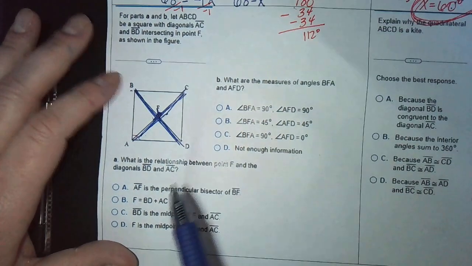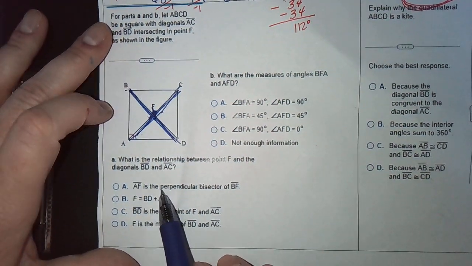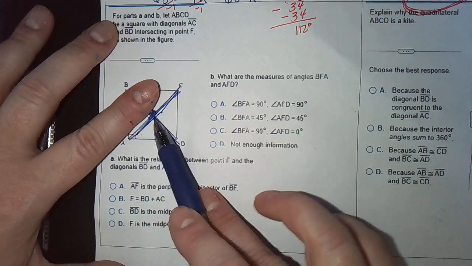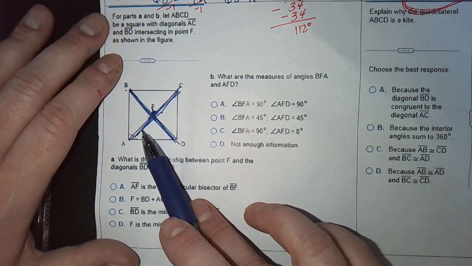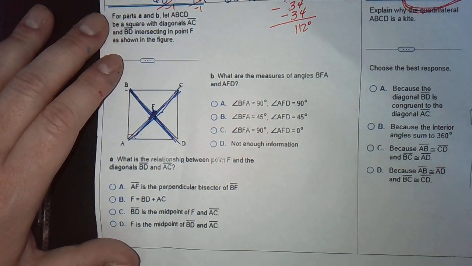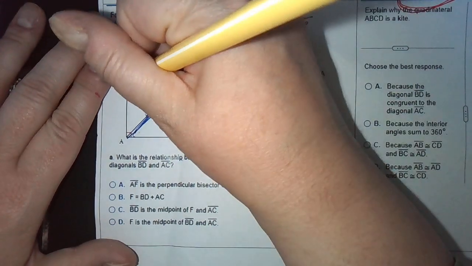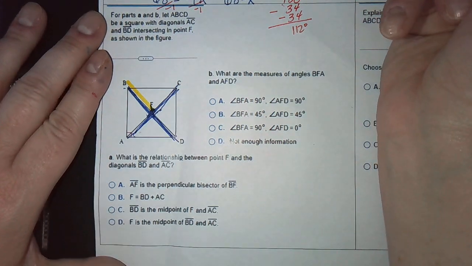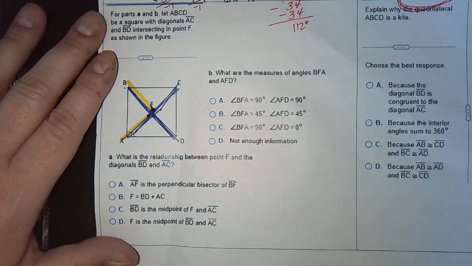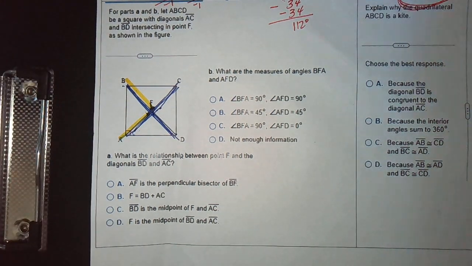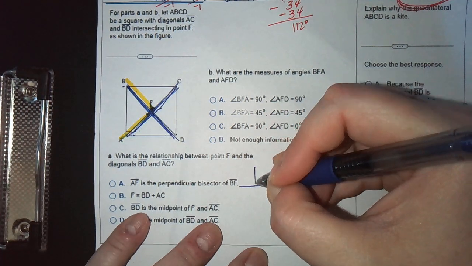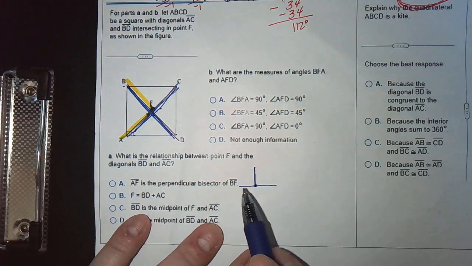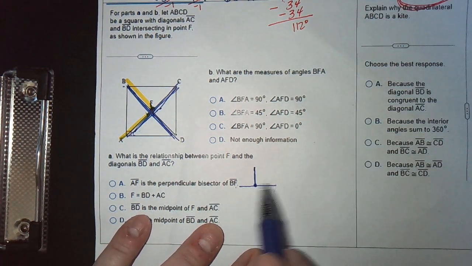Okay, so let's see here. Part A says AF, what's AF? Oh, this little triangle is perpendicular bisector of BF. Okay, let's see here. BF is right here. AF is right here. A perpendicular bisector looks like a perpendicular line bisecting something, as in you have 2 equal parts on both sides.